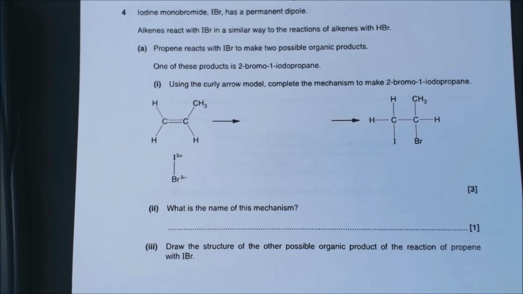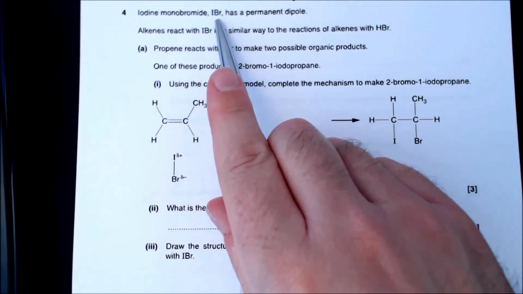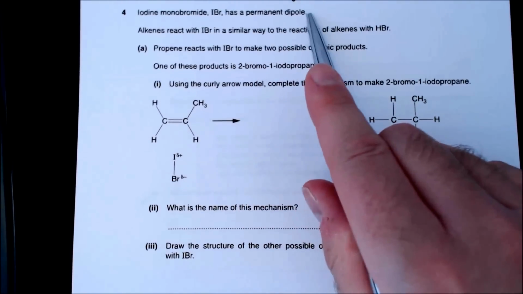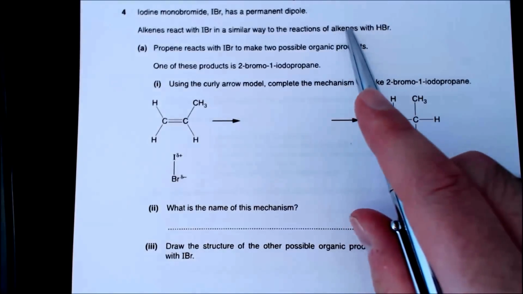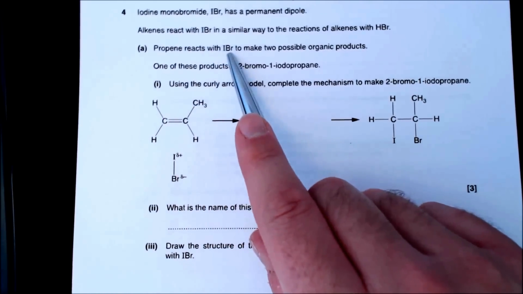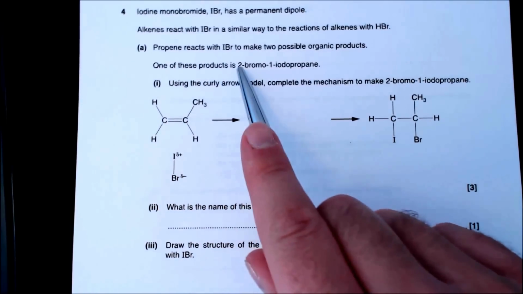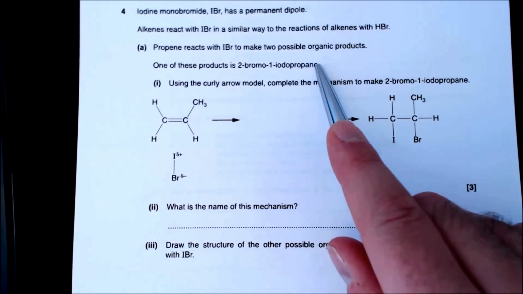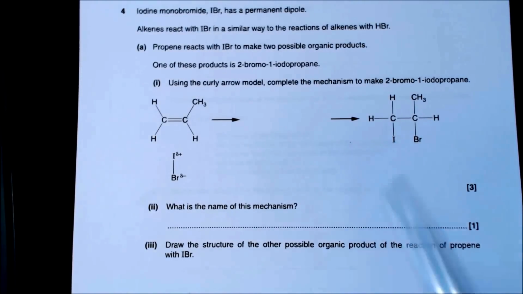Okay, so this is question 4. Question 4 says iodine monobromide, which is IBr, has a permanent dipole. Alkenes react with IBr in a similar way to the reactions of alkenes with HBr. Propene reacts with IBr to make 2 possible organic products. One of these products is 2-bromo-1-iodopropane. Using the curly arrow model, complete the mechanism to make 2-bromo-1-iodopropane. Right, okay, so this is for 3 marks.